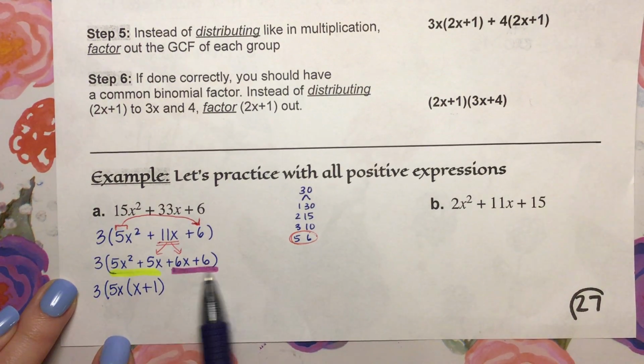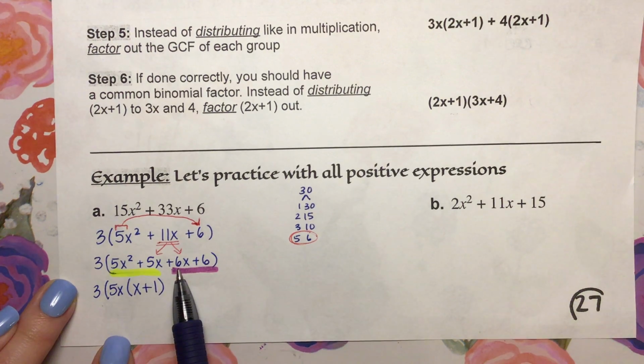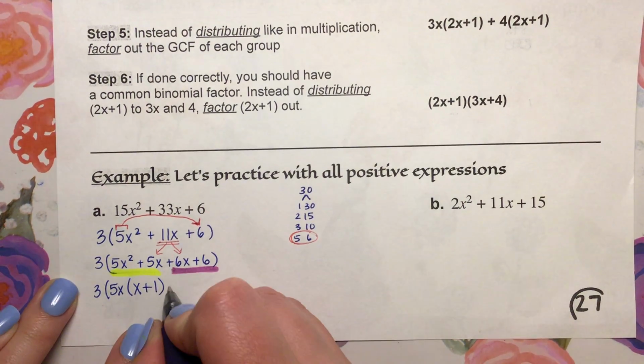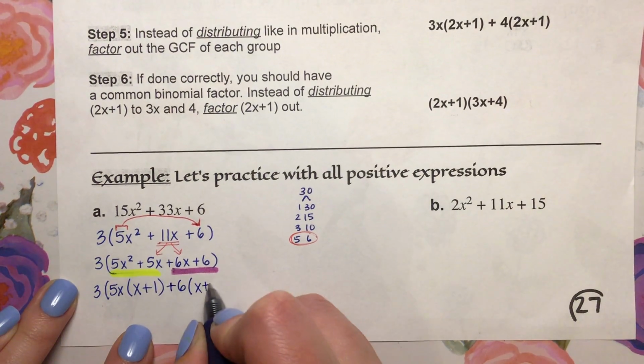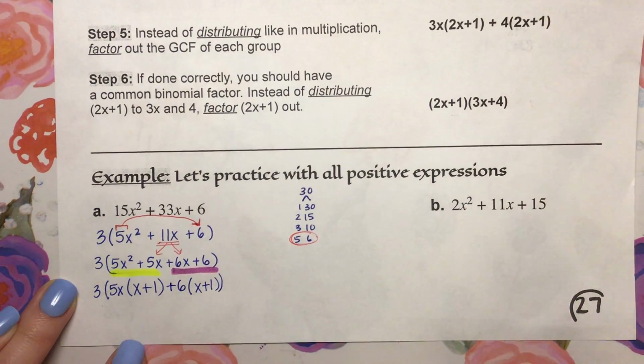Now look at your next expression. What can I divide out of both 6x and 6? I can divide a positive 6 out. But what do I have remaining? I have x plus 1 remaining.